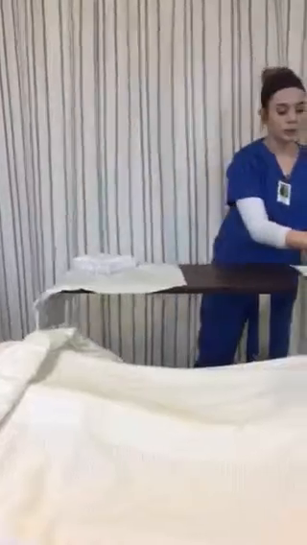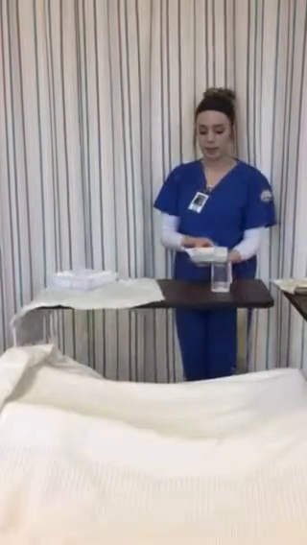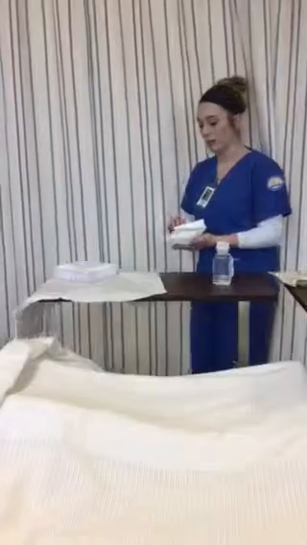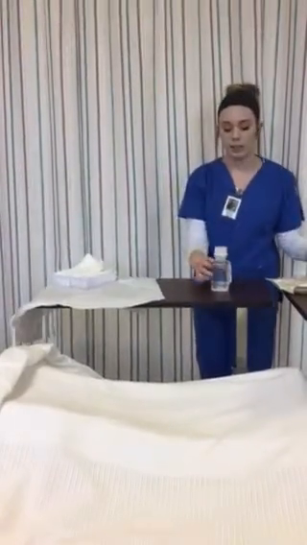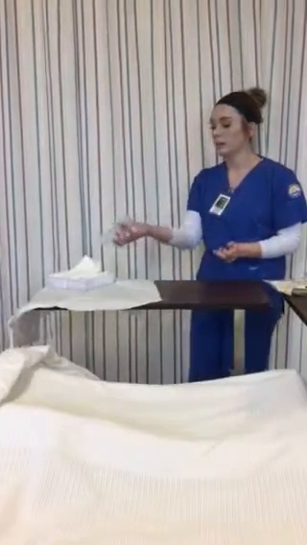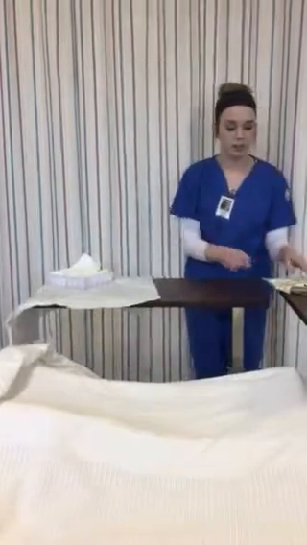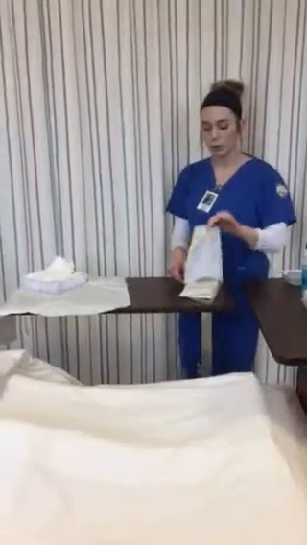I'm going to make sure my saline and gauze is intact and within date, and I'm going to open my gauze away from me and toss it in at the least invasive area. And I'll take my saline, put the label in the palm of my hand, and put some saline on the gauze. Then I'm going to put on my sterile gloves. I'm going to open them away from me too.